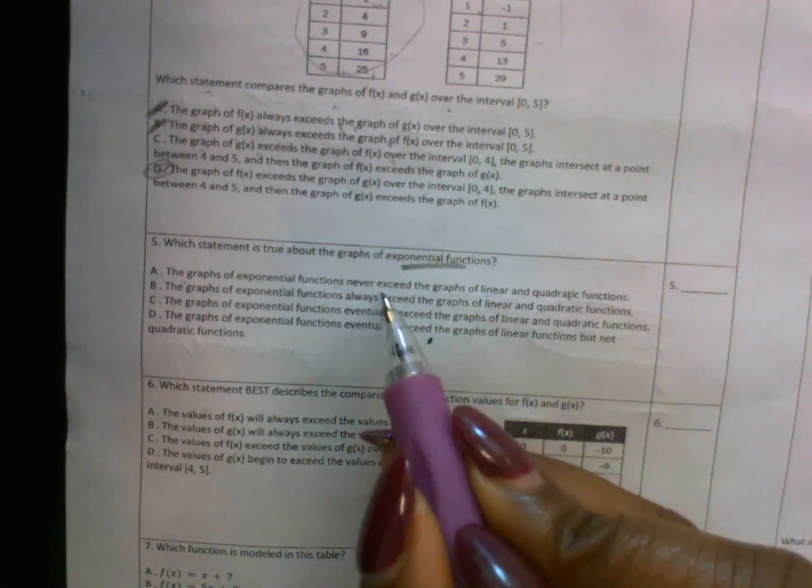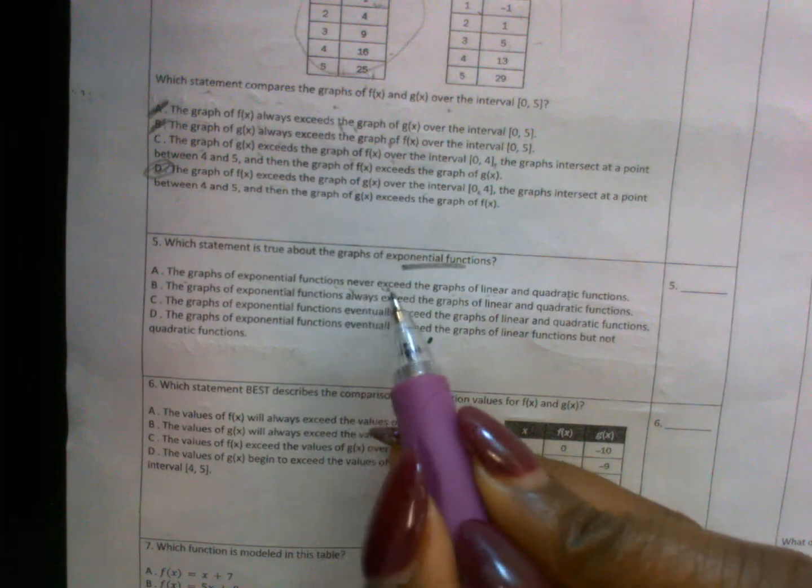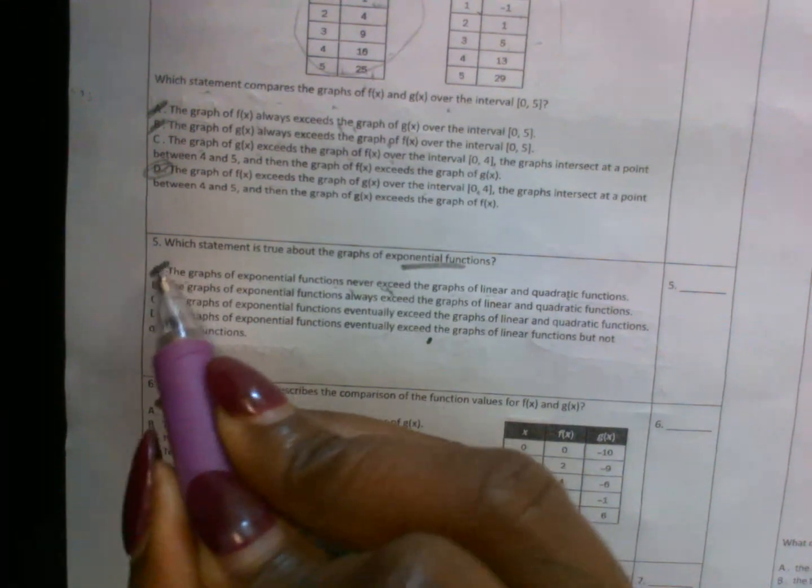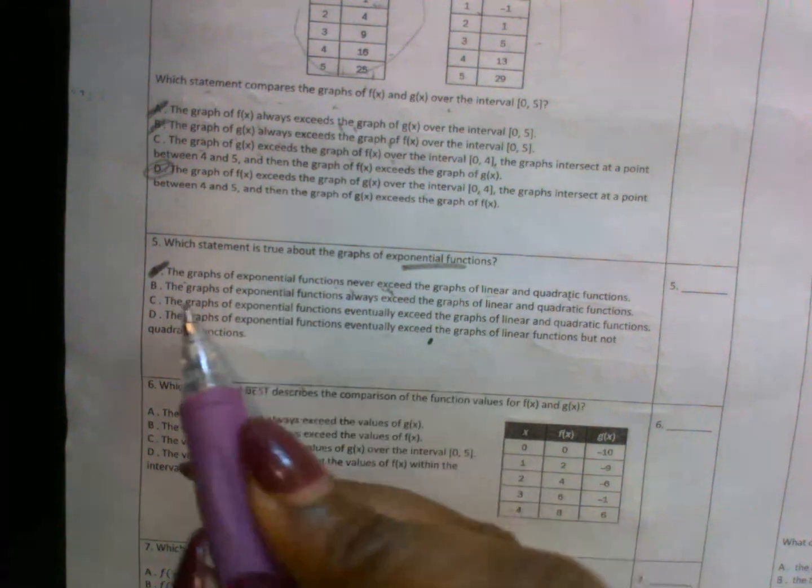Number 5, it says which statement is true about the graph of an exponential function? All right, so think about exponential functions. It says the graph of an exponential function never exceeds the graph of a linear or quadratic. Never? You have to be careful when you use the word never. It never goes faster? That's not true. Exponential functions actually grow more rapidly than a linear function does.